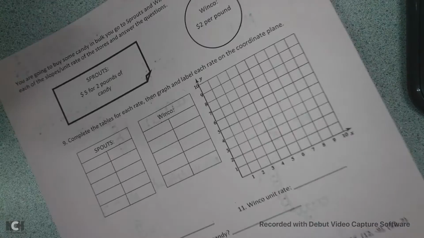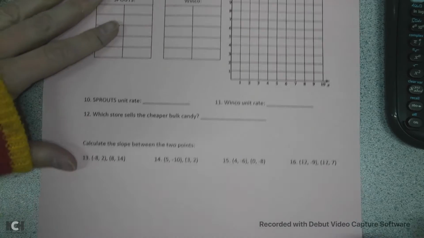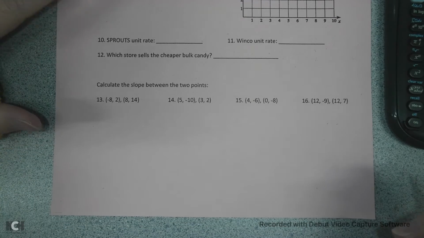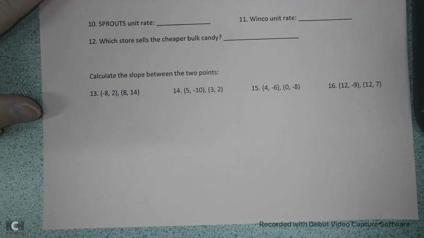Okay, let's try these other slopes. Oh shoot, I think I need a new paper. Okay. Alright, so these guys. So the formula says subtract the 2 y's on the top and subtract the 2 x's on the bottom, and then you'll have your slope, okay?